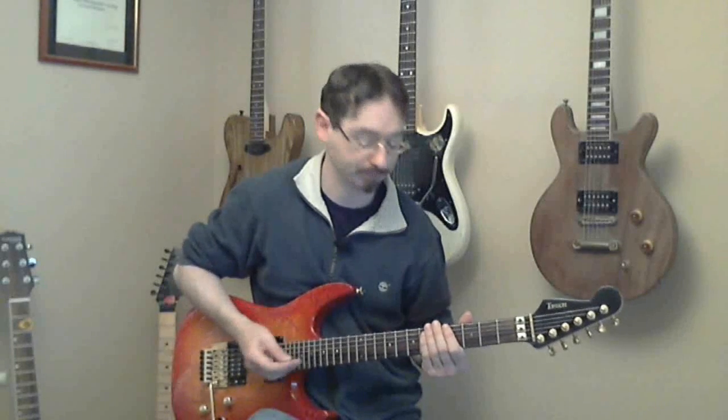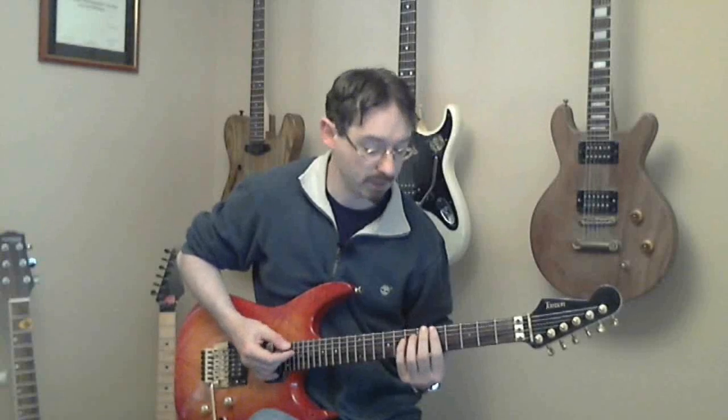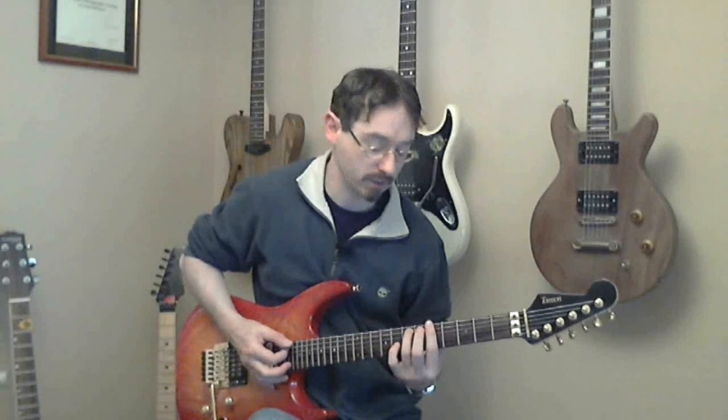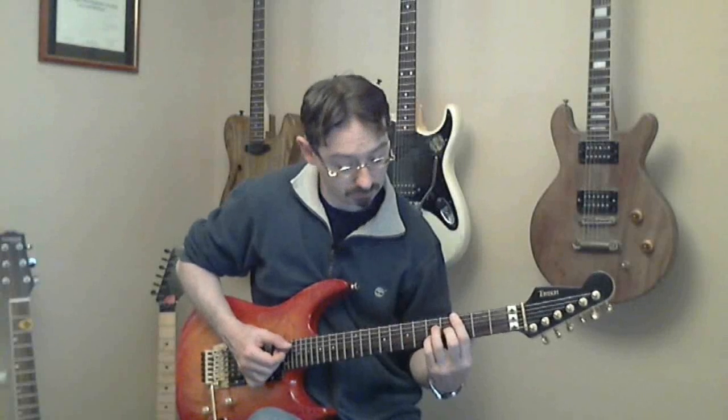Now the first way you could think of employing the modes is just using the mode that corresponds to the chord that you're playing. So in the key of C major, let's say we had a chord sequence that went from A minor 7, D minor 7, G7, C major 7. What we've got there is a 6 chord, a 2 chord, a 5 chord and a 1 chord. Now what we could do is use the mode that corresponds to each chord.